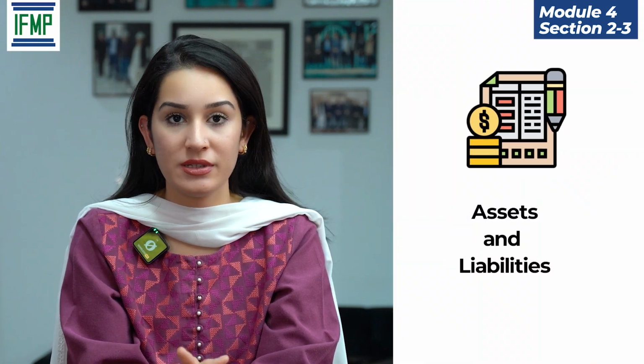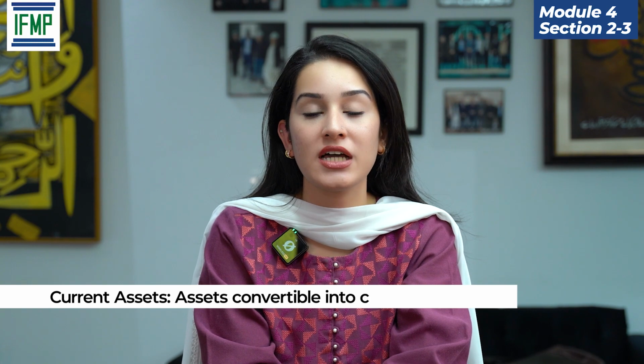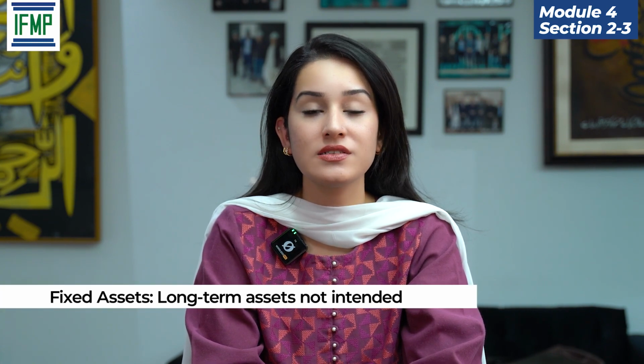Let's explore some of the categories within assets and liabilities. Firstly, there are current assets, which are assets that can be turned into cash within a year, like inventory. Then there are fixed assets, which are assets that are not up for sale. These include property, plants, and equipment.